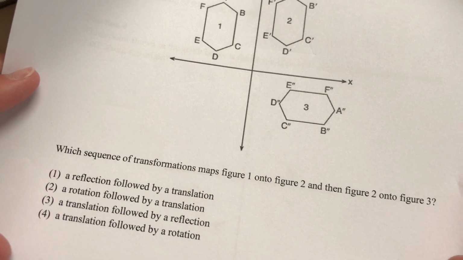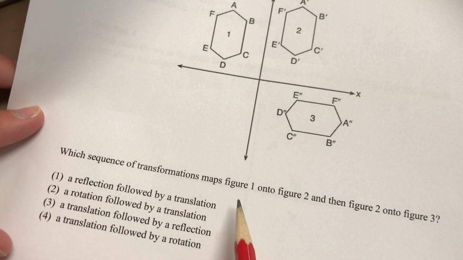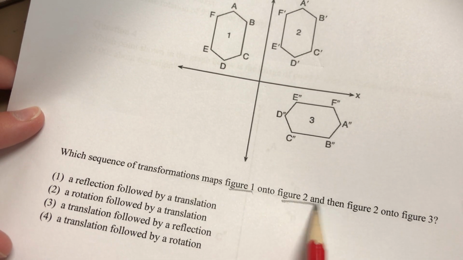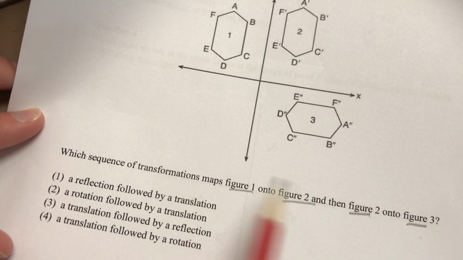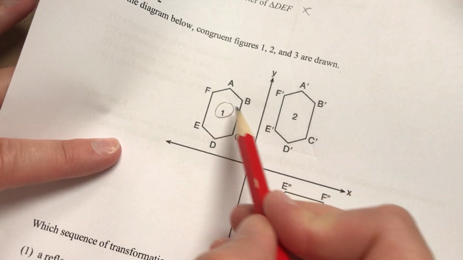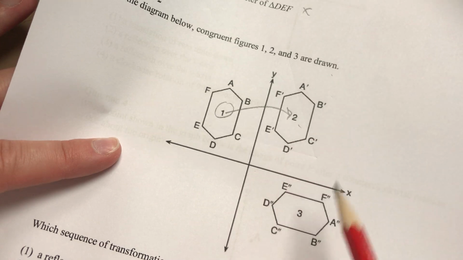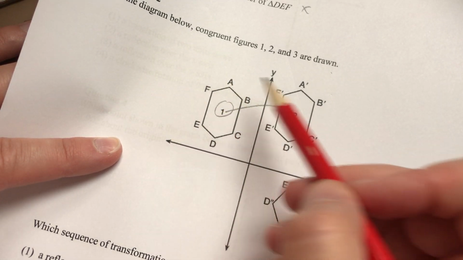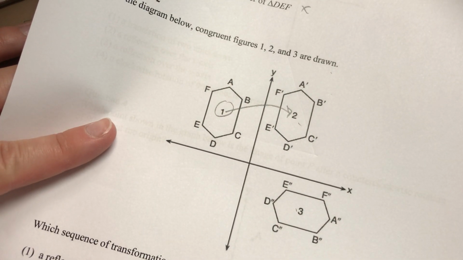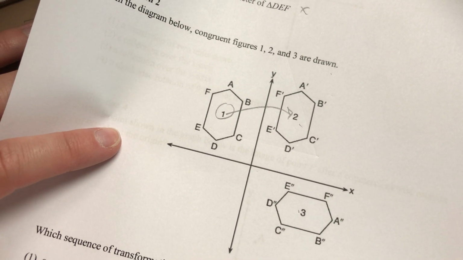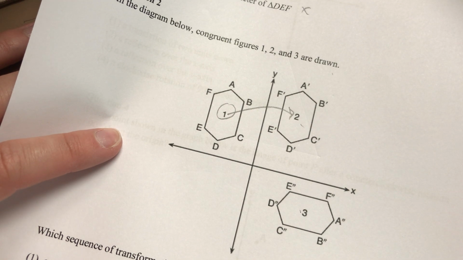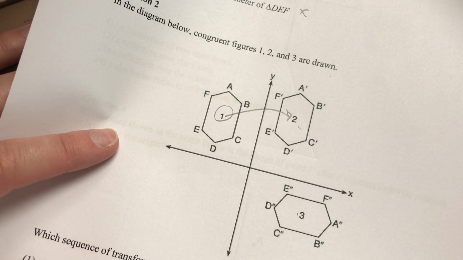The next question. What's going to map figure 1 onto figure 2, then 2 to 3? Order matters here, so make sure you realize, okay, 1 is going to 2, and then 2 is going to 3. Orientation is what's going to help. As a reminder, anytime the orientation changes, which is the order of the letters, that's definitely a reflection. If it didn't change, it's one of the other ones.